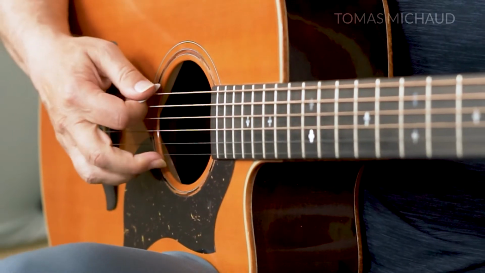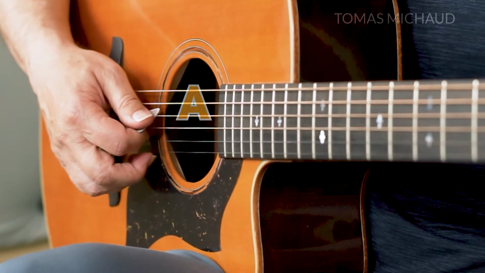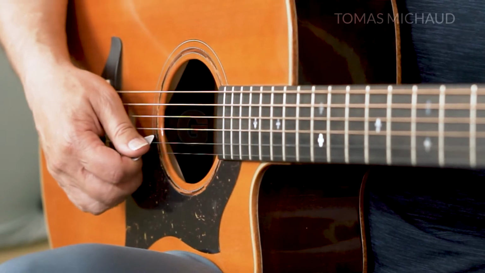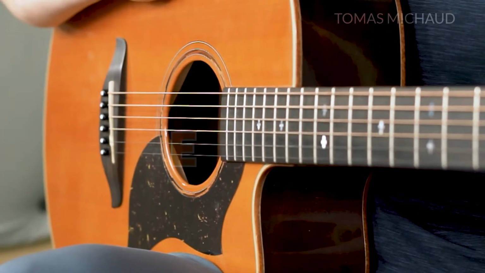Now the names of the strings are E, that's the sixth string, A, fifth string, D, fourth string, G, third string, B, it's the second string, and high E. We'll often call this low E and high E to distinguish the two.